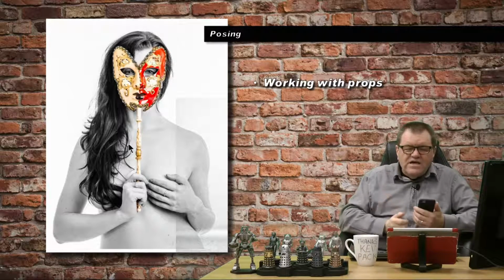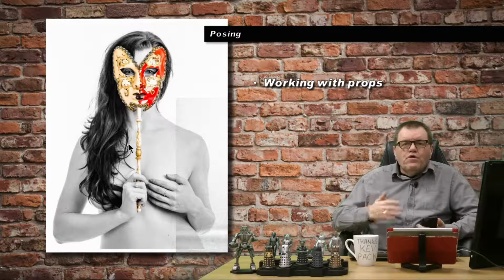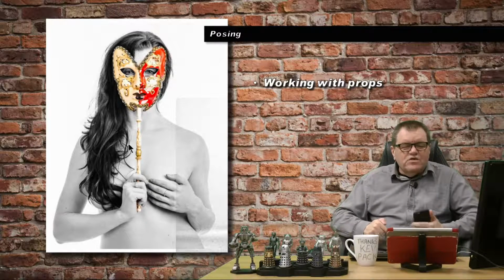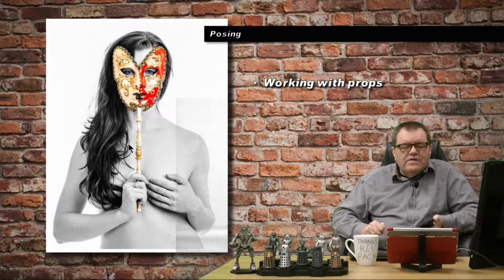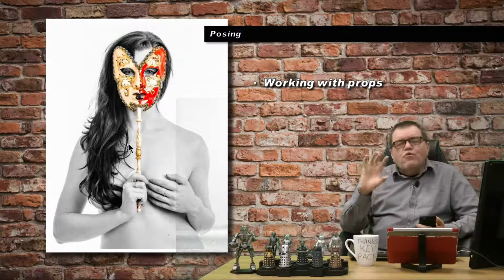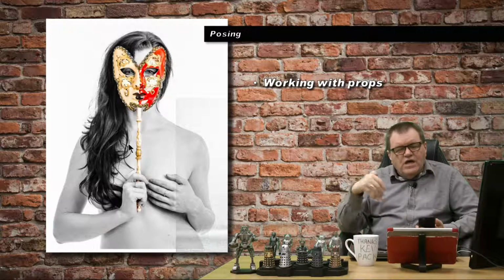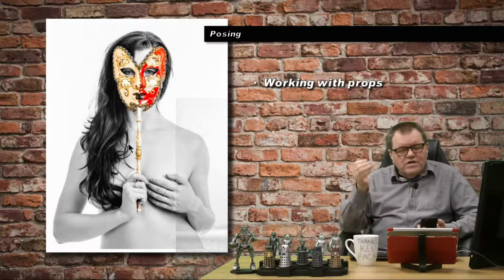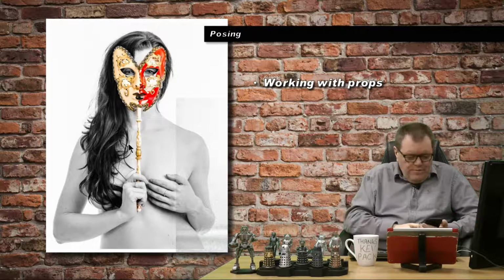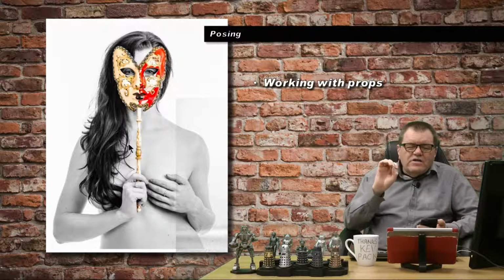The hand holding is slightly different. One hand is obviously covering her breast, and the other is hiding the breast because of holding the mask on there. And that works because of that. It's about breaking the rules of composition, as we were talking about last week, for an effect.